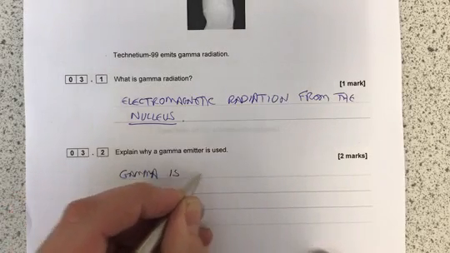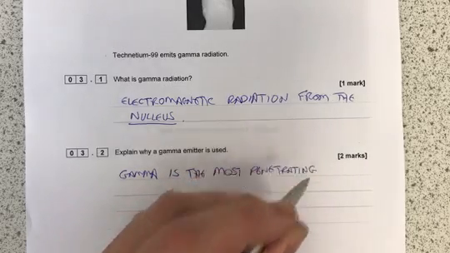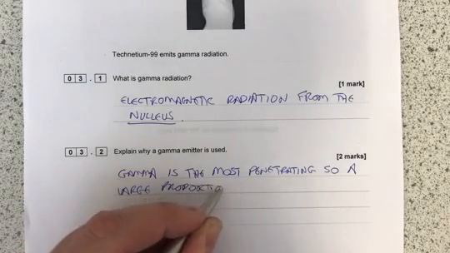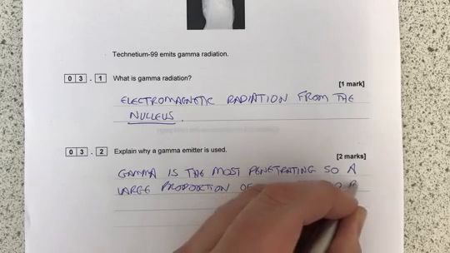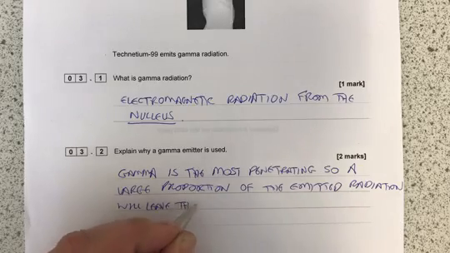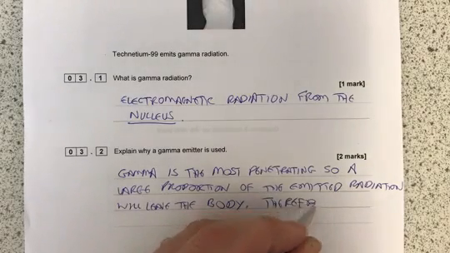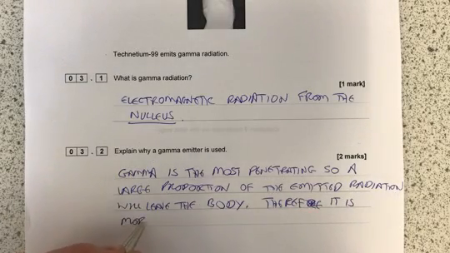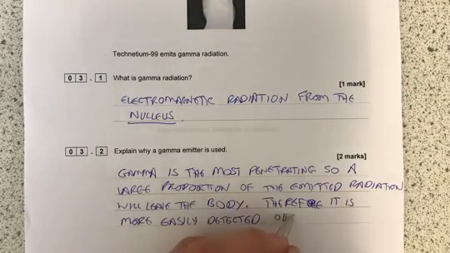So if we say gamma is the most penetrating, so a large proportion of the emitted radiation will leave the body, and for the 2nd mark, therefore it is more easily detected outside the body.